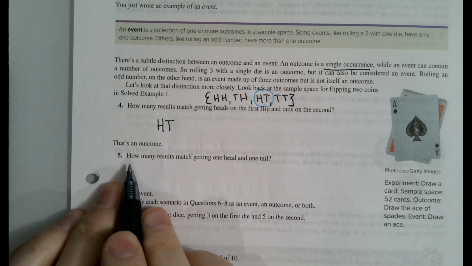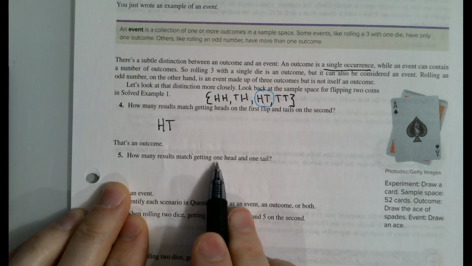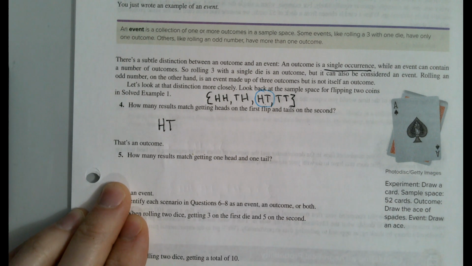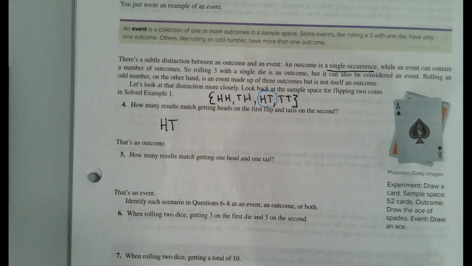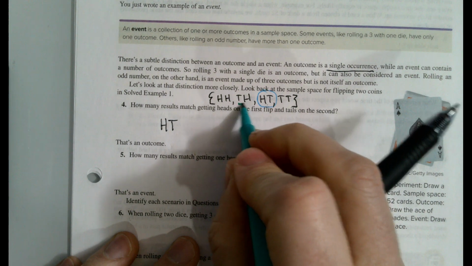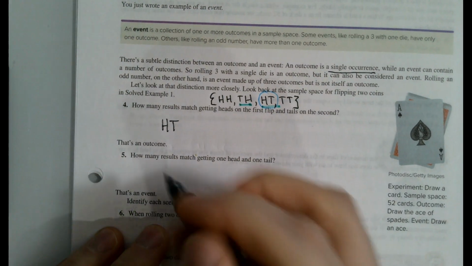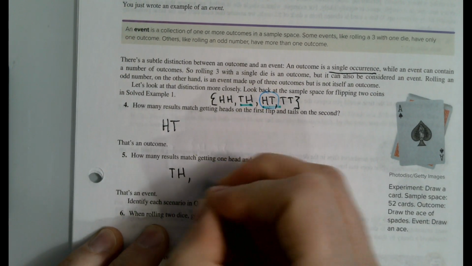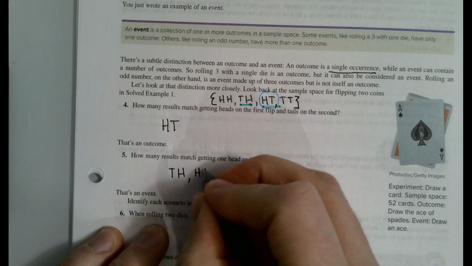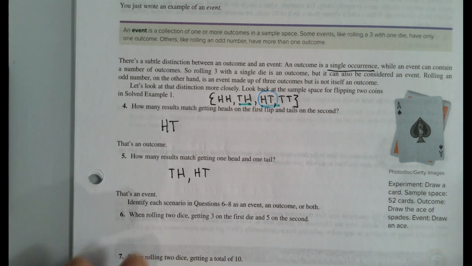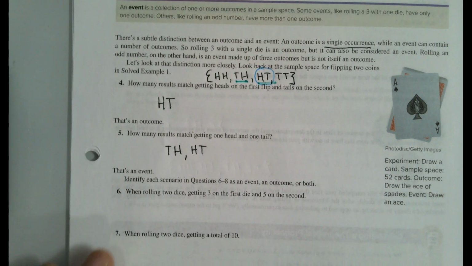All right, question 5 says, how many results match getting one head and one tail? Well, there you can see there are 2. Here's one head, one tail, one head, one tail. So there are 2 outcomes in this scenario. That's definitely an event, because an outcome can only be one item. That's one of the other clear distinctions.